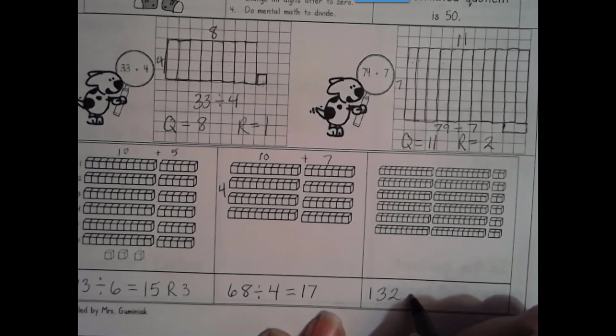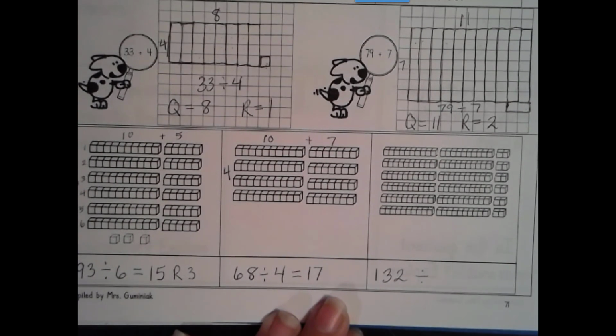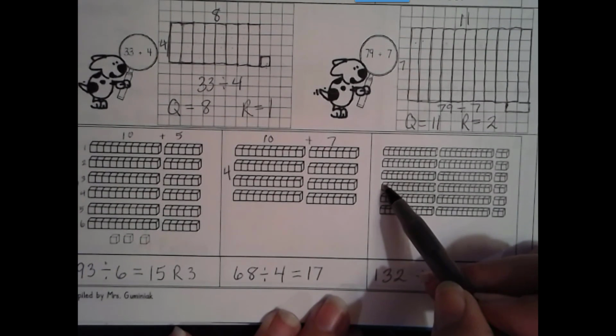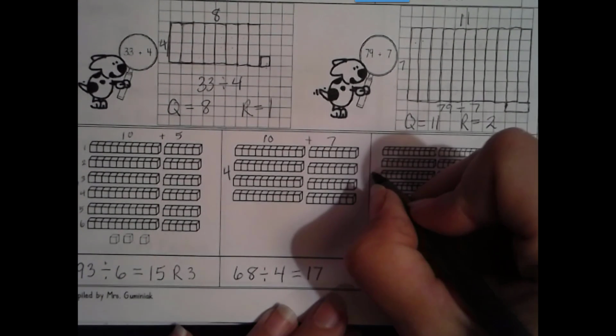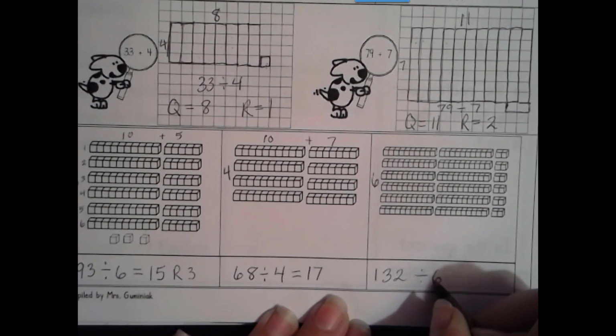So my dividend is 132. That's how many total blocks I have. And this is in 1, 2, 3, 4, 5, 6 rows. So I divided into 6 groups.